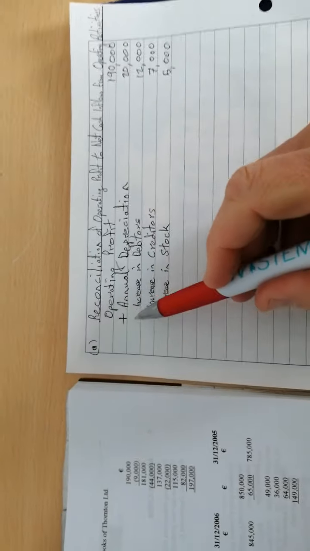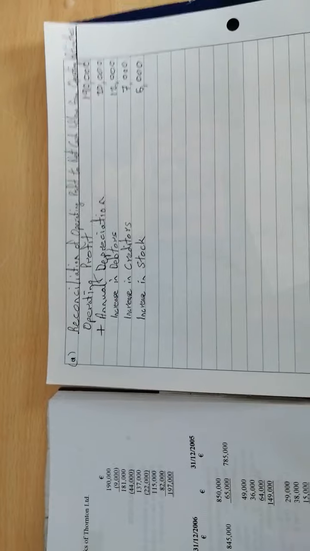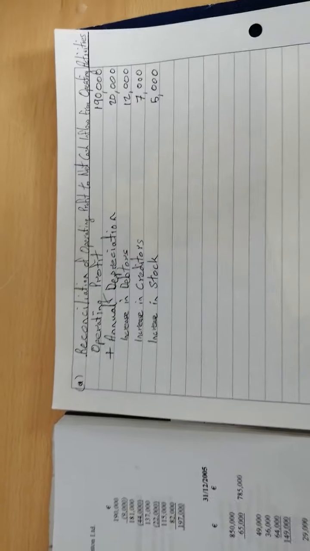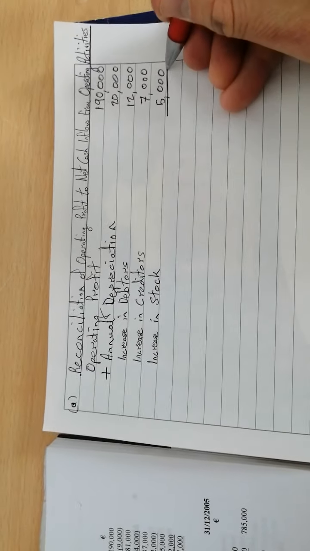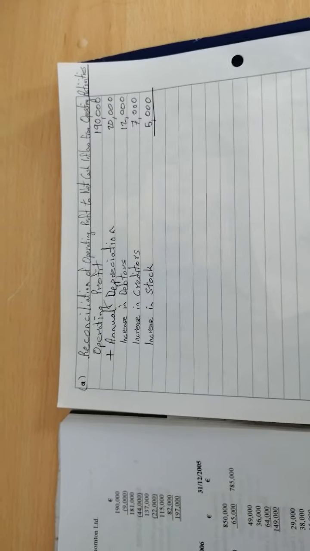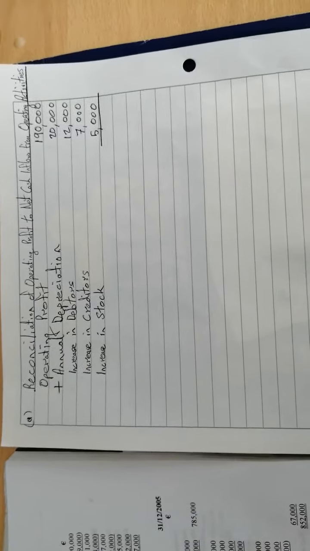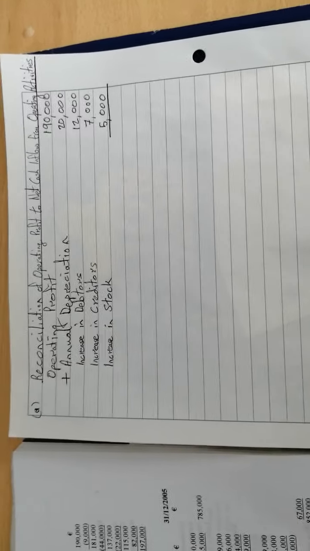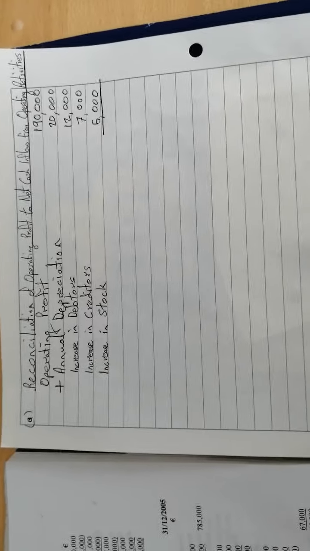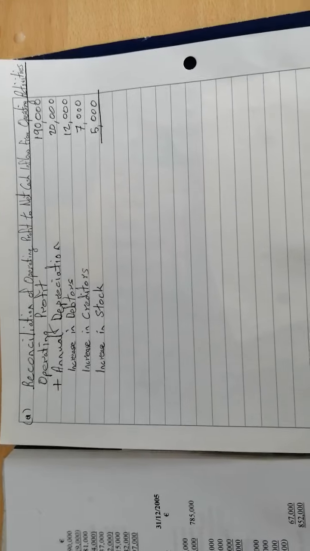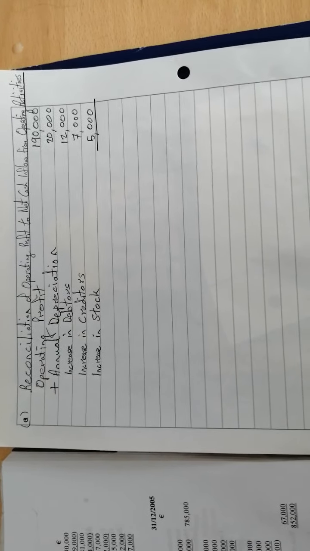Okay, so notice I haven't put a plus or a minus in front of any of these, because now we must decide whether we add or subtract any of these. And I'm going to just tell you, these are rules that you'll need to learn off by heart. It's good to understand why the rules are as they are, but you will have to learn them off just for the sake of speed in an exam, because you won't have time to be thinking about these things.